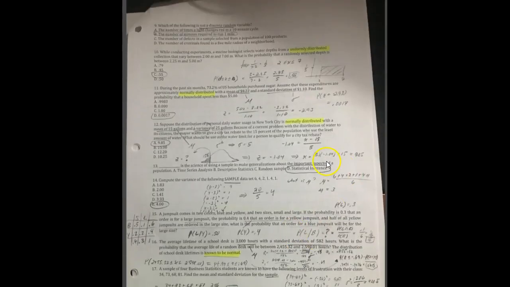Okay, let's move on to number 9. Sorry that this is in weird order. Which of the following is not a discrete random variable? The number of times a light changes red in a 10-minute cycle, the number of minutes required to run 1 mile, the number of defects in a sample selected from a population of products, the number of criminals found in a 5-mile radius of a neighborhood. So we know that it's B, because B is the only continuous thing, right? So not discrete would be continuous.